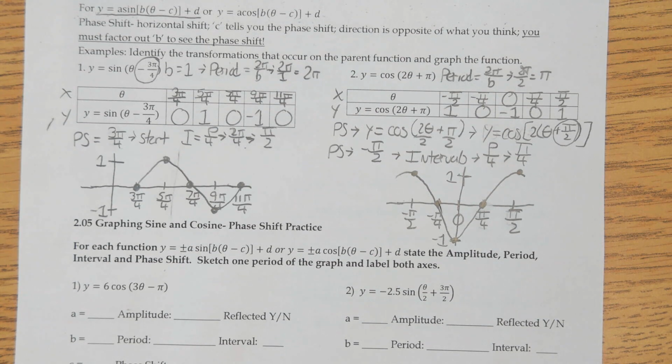Okay, so to recall, if we have the opportunity to factor out a b, we need to factor out a b. Once we factor out that b, we can then look at the c value and just take the opposite of that right away. If you can't factor out the b because it's a 1, then you automatically just look at c and take the opposite.